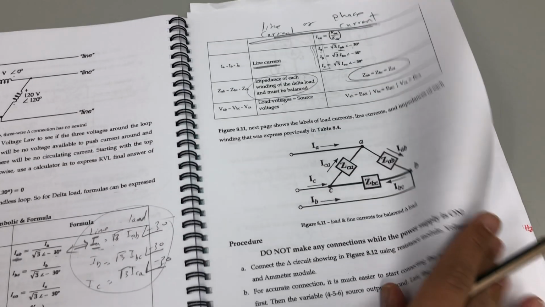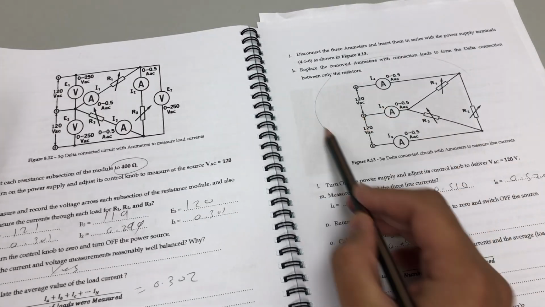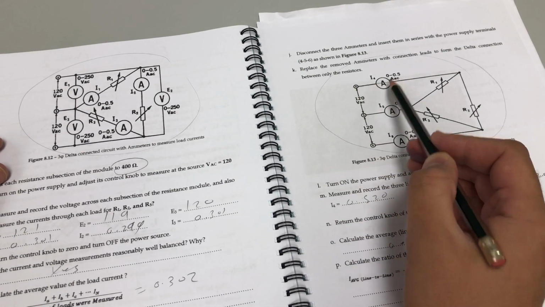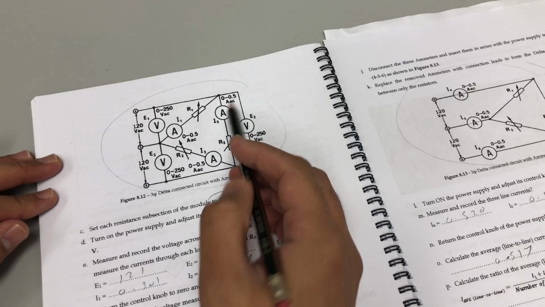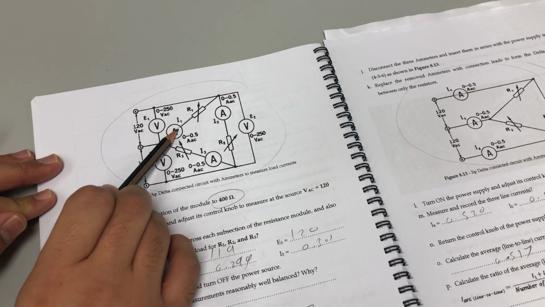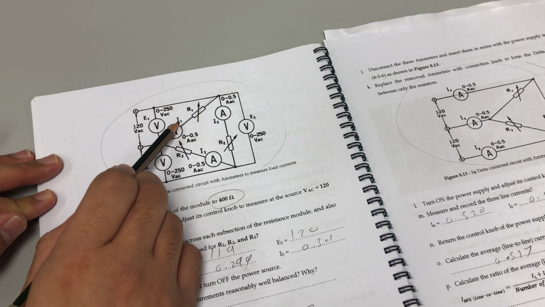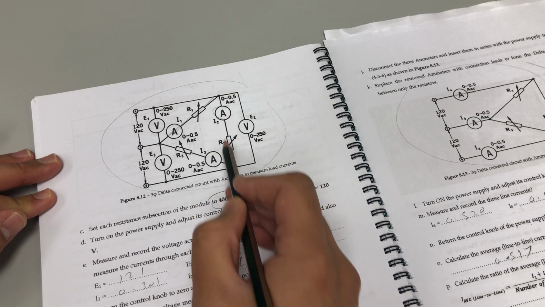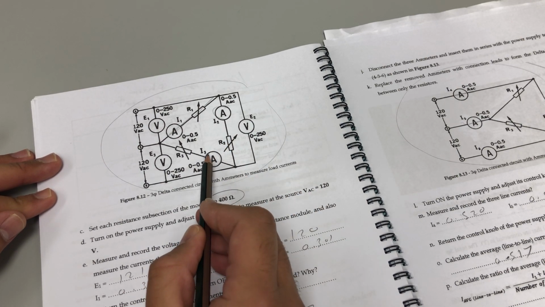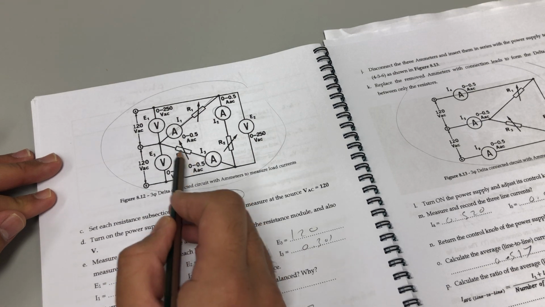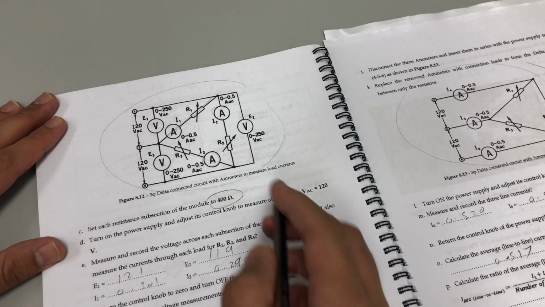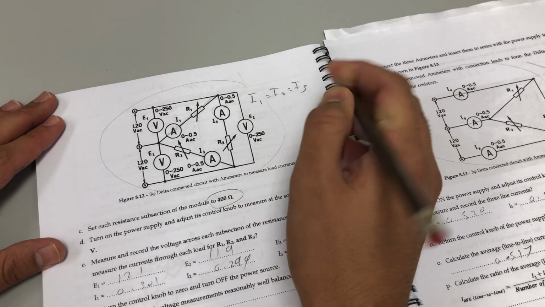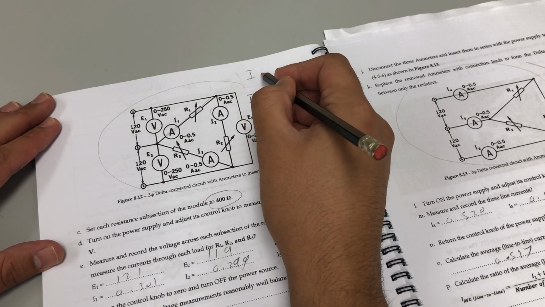Because our system is balanced, we will connect two circuits in delta, one to find the line current and the other to find the phase current going through each resistor. This will give you I1, this will give you I2 which goes through R2, and this ammeter will give you I3 which goes through R3. In the end you will find I1 equals I2 equals I3, which is I phase.